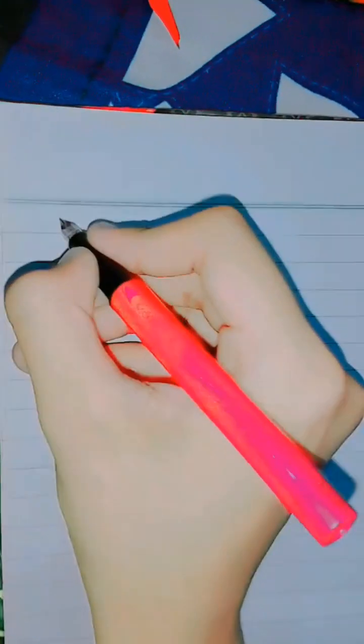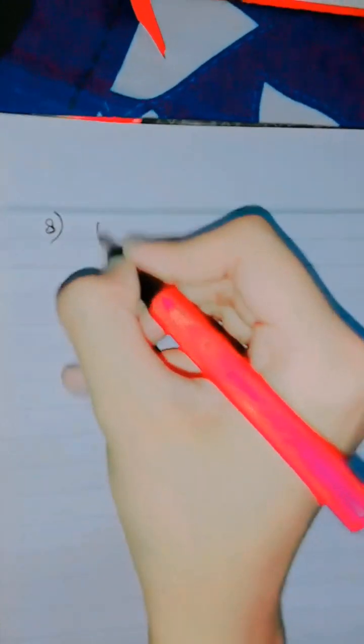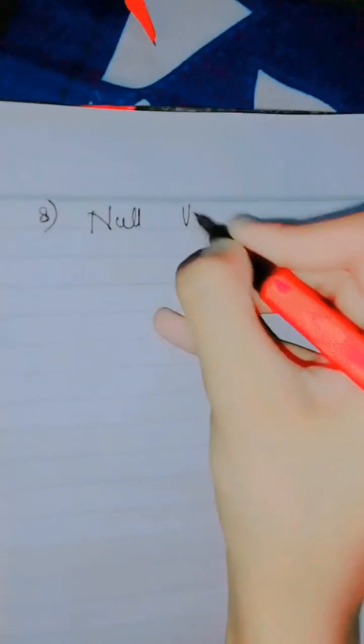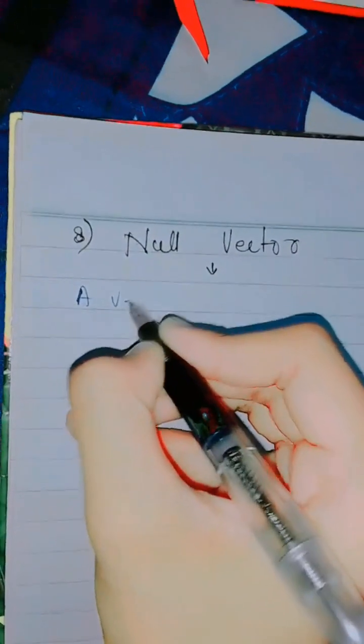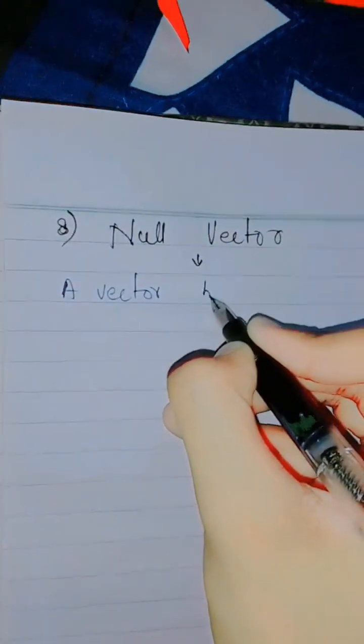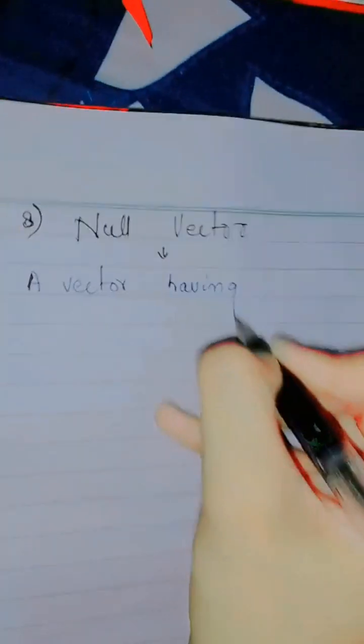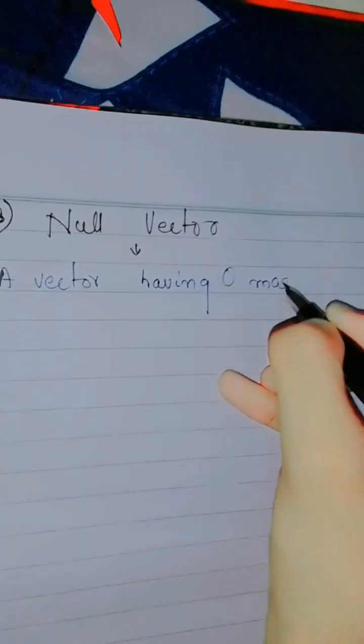Now another type, that is null vector. What is a null vector? A vector having a zero magnitude.